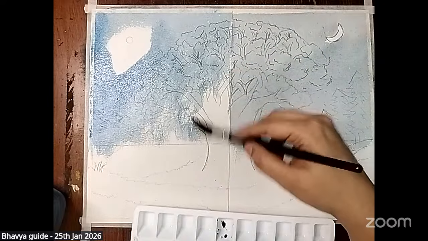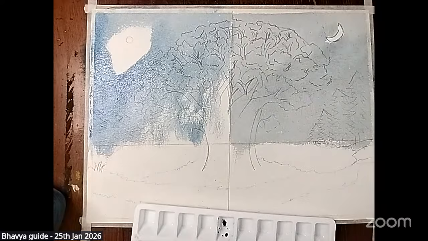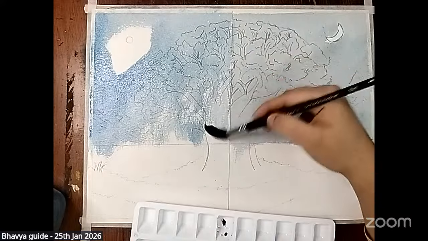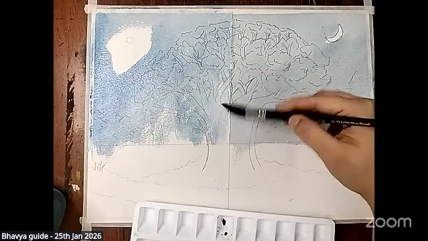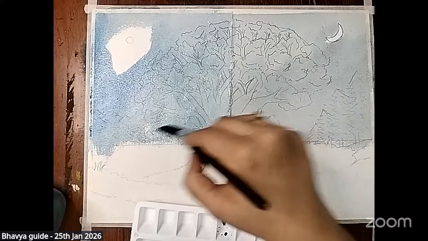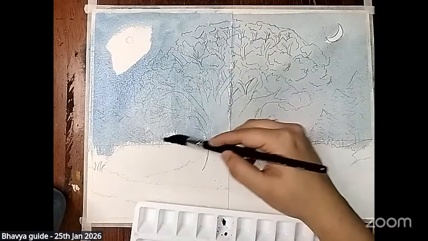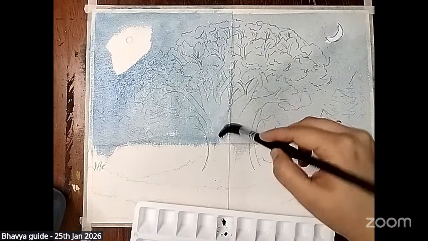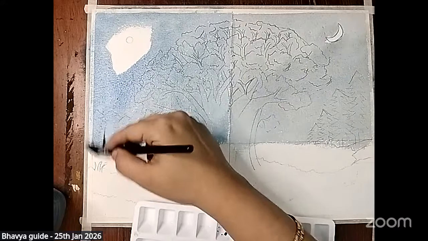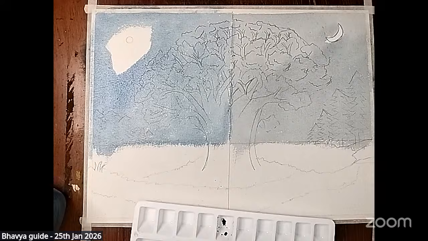Time and hand-eye coordination is very important at this point. This blue color.